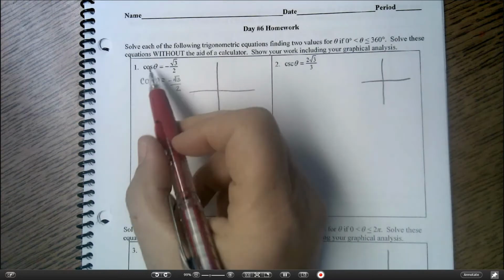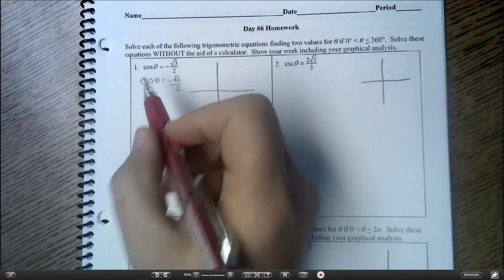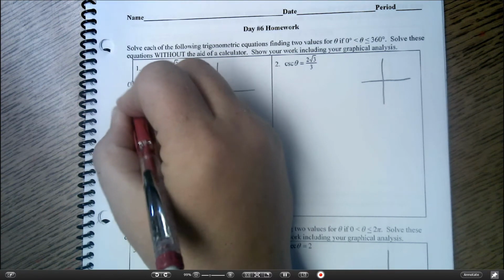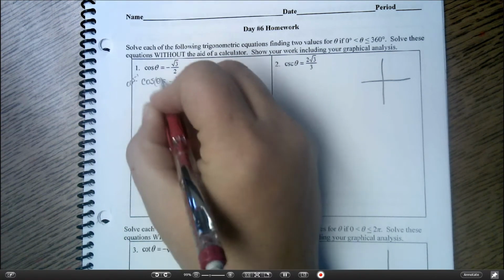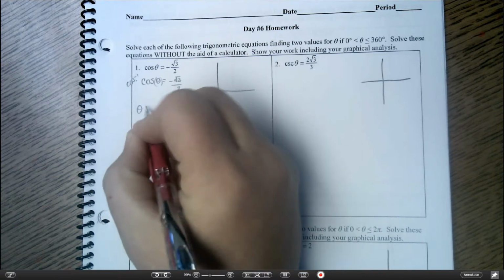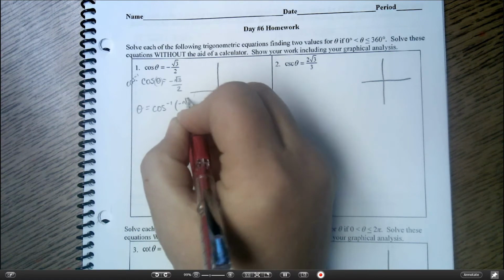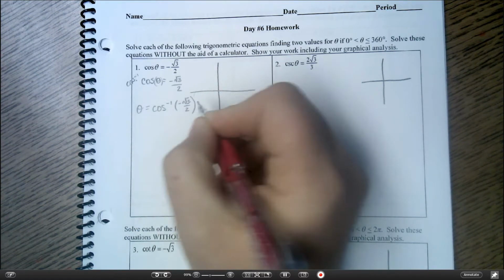Okay, so on number one, what you want to do is, obviously this is already in terms of cosine, so we need to multiply by cosine inverse so that we could get theta by itself. So whatever you do to one side, you do to the other side. So we've got cosine inverse of negative rad 3 over 2.